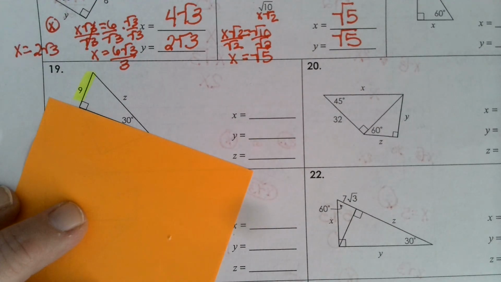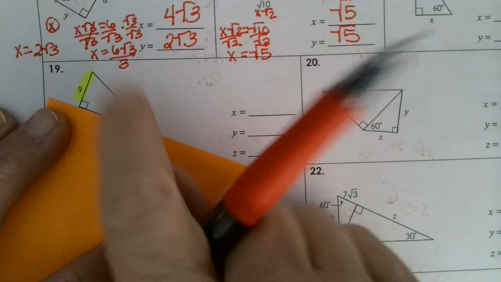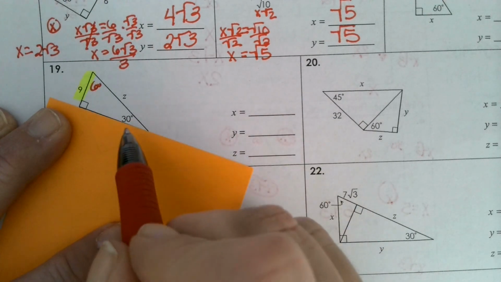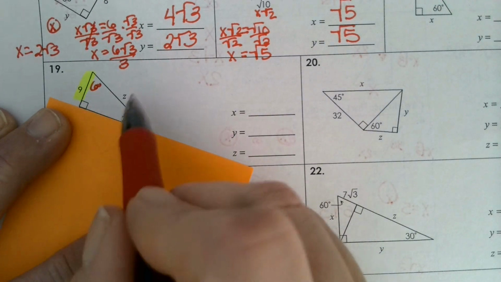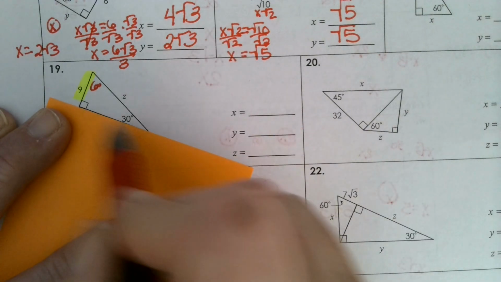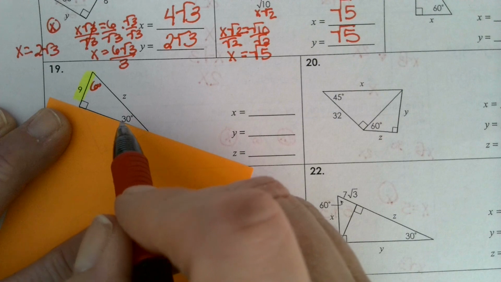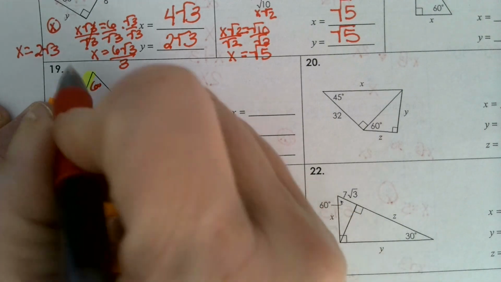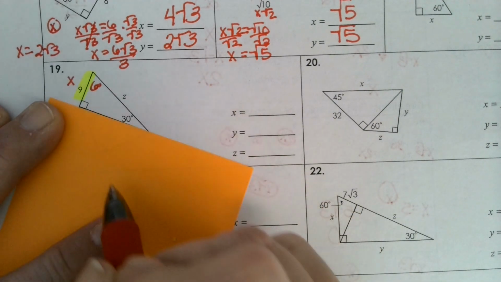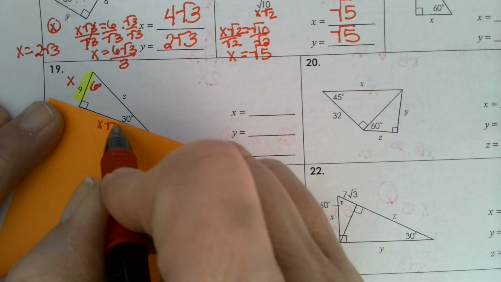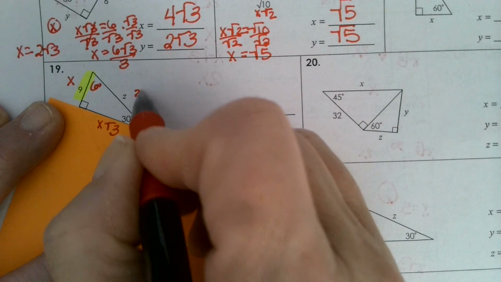Okay, anything goes with the radicals. You've learned what you need to know about the radicals. You just have to work out that math. Okay, this is my 30. This is my 60. So we don't have to put all of the ratio. Well, yeah, we do, because we need to get this length here to help us in the other triangle. So we're going to put all of the ratios. This is represented by x, which is kind of nice. This is represented by x radical 3, and this is represented by 2x.